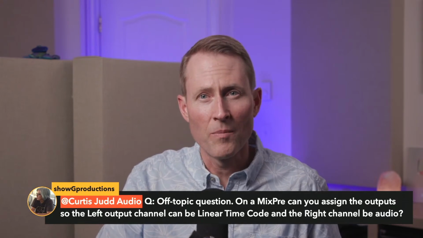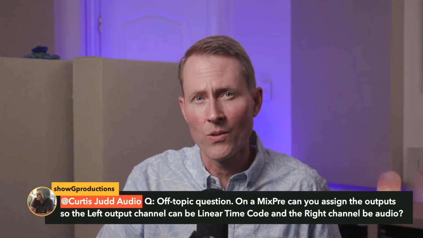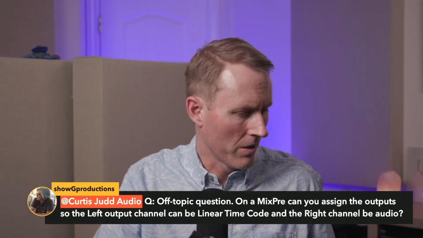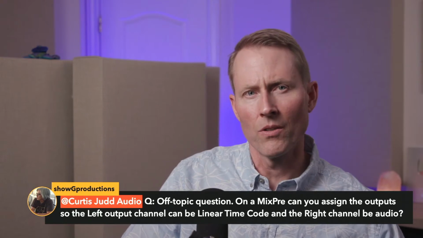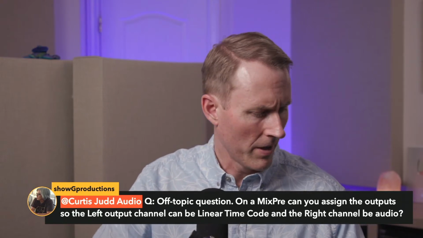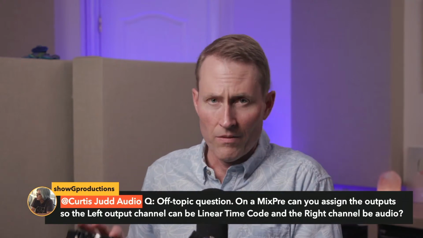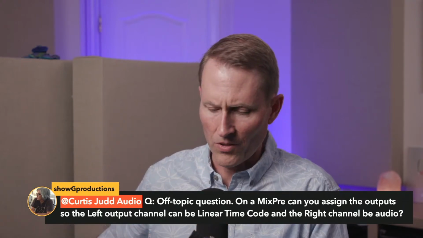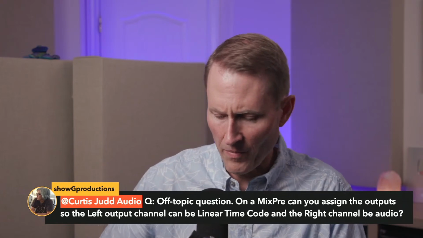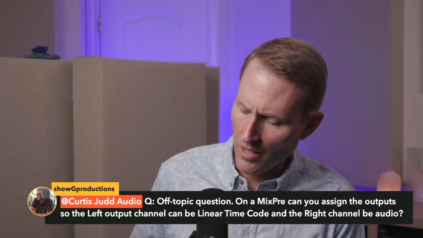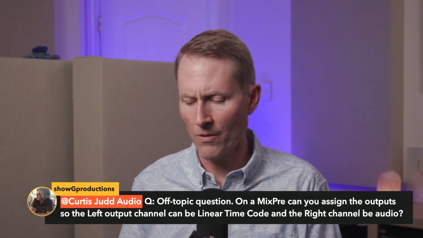Shoji, off-topic question on a MixPre, can you assign the outputs so the left output channel can be linear timecode and the right channel be audio? I do not believe so, no. In fact, I know, based on that, I just got the MixPre here. I'm just going to double check right now, but my understanding is that you set it to either timecode or audio, and you do not get an option to do both.